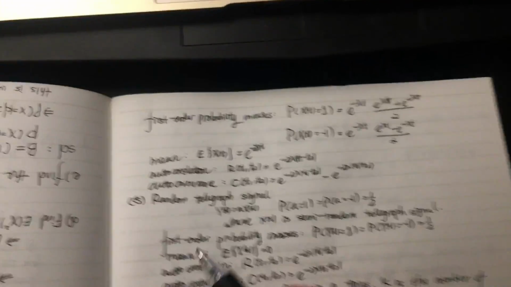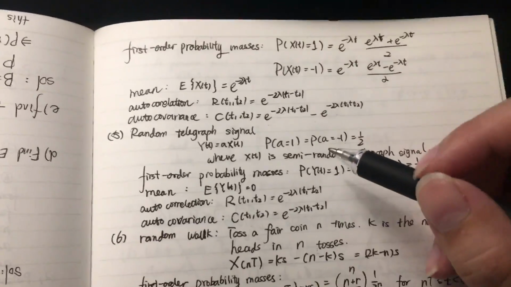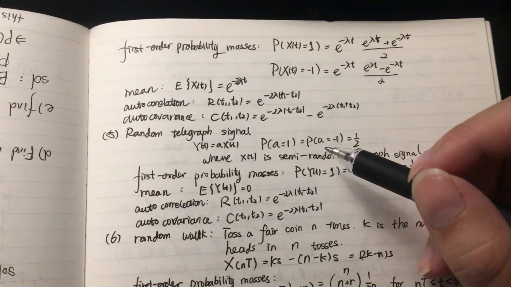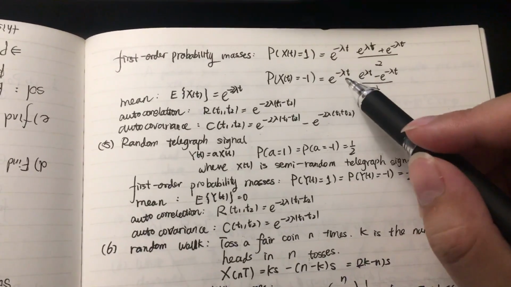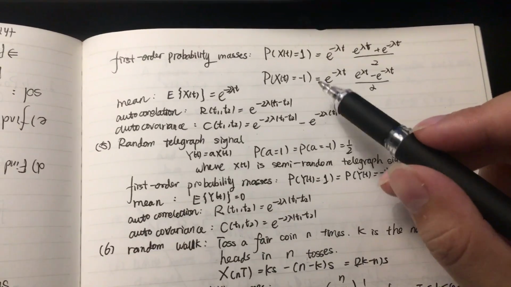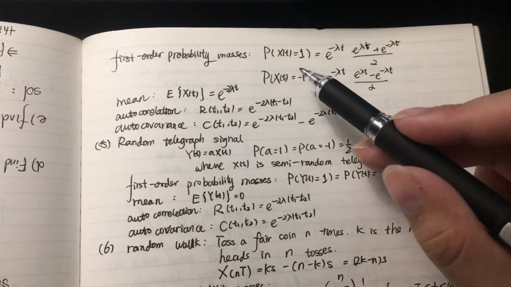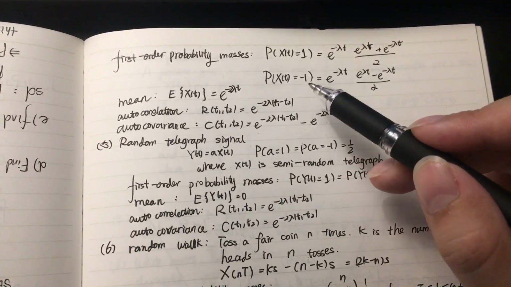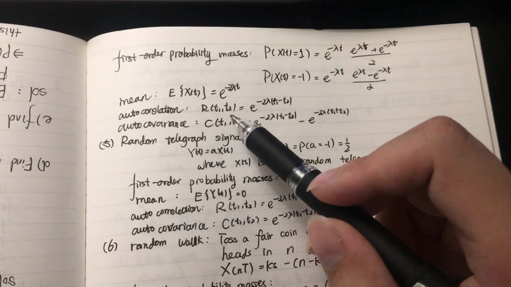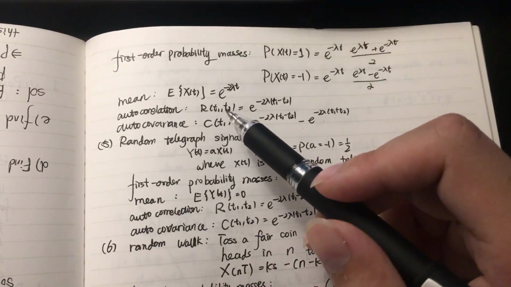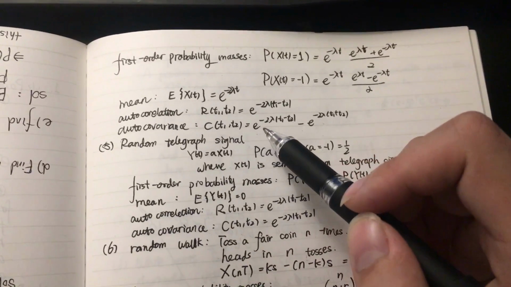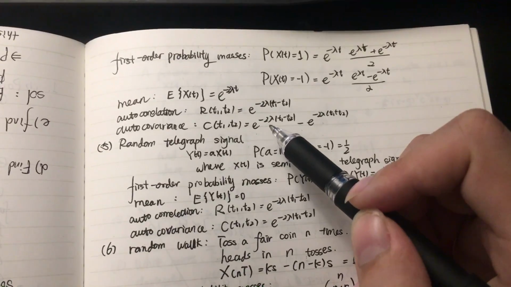The first order probability mass is written as here, and it is divided into two different situations, where x of t is equal to 1 and x of t is equal to minus 1. It has a mean equal to e to the power of minus 2 lambda t. Its autocorrelation and autocovariance are also listed here.